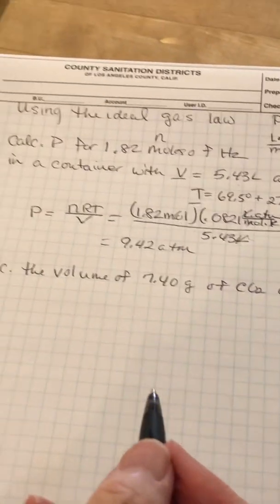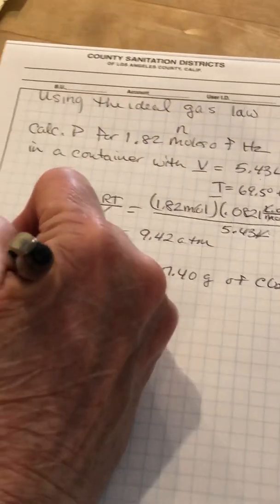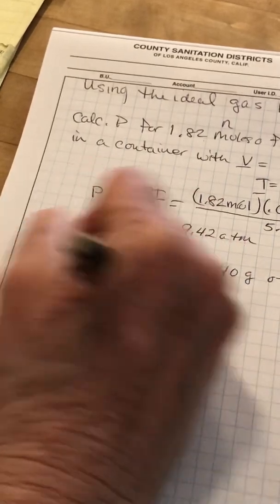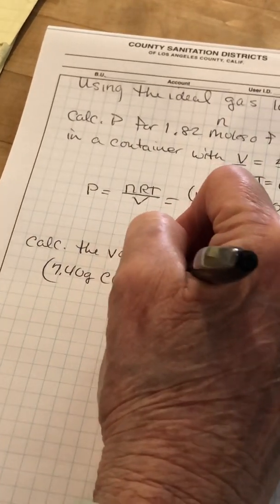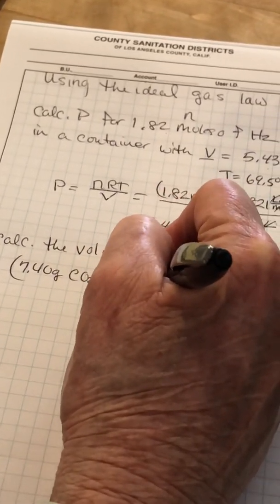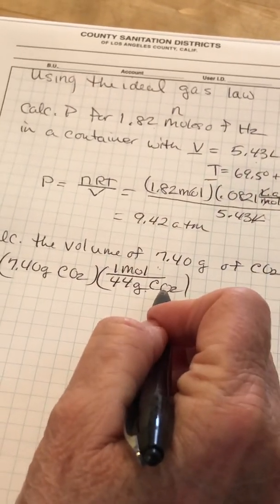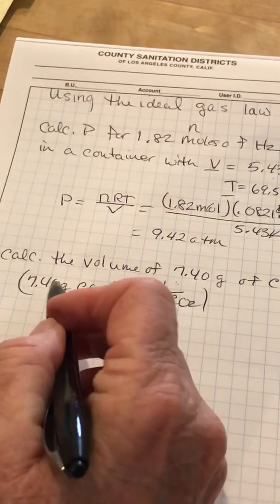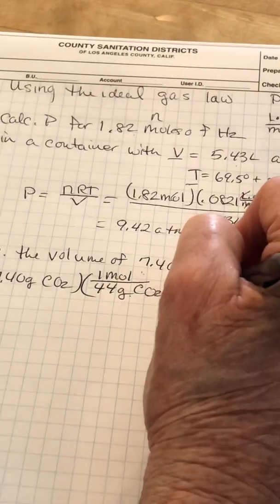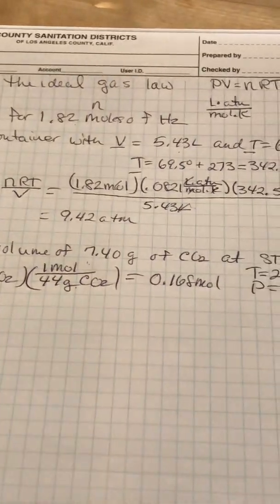But what do we do? We don't have moles. You can, however, convert grams to moles. You guys all know how to do that. 7.4 grams of CO2 divided by the molar mass of CO2, which is 44 grams per mole. One mole is 44 grams. Okay, carbon is 12, 2 oxygens are 32, 12 and 32, 44. So I'm going to divide 7.4 by 44, and I get 0.168 moles.